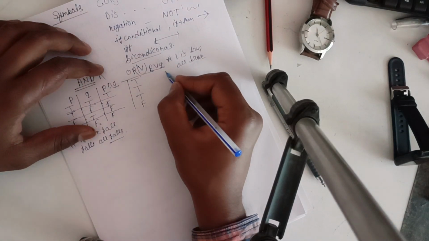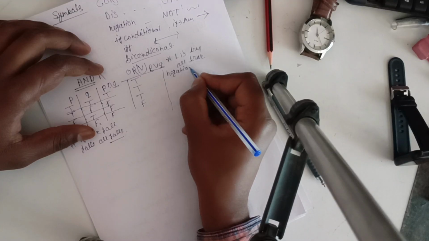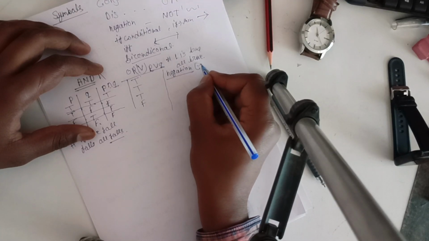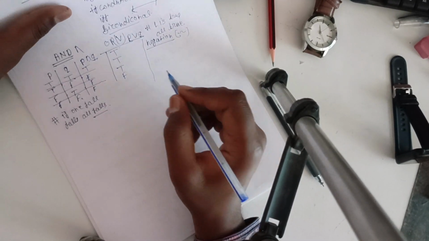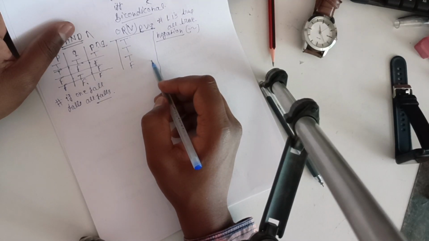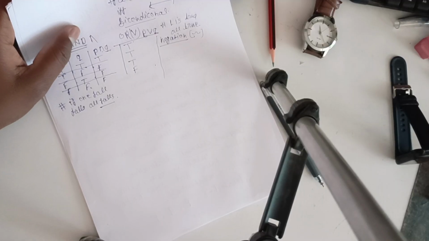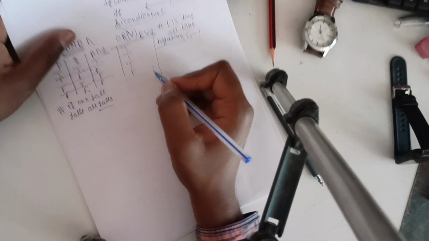Now for negation, I'm just writing each and everything here because I do not want to draw a table again and again. So this is for negation. Basically negation means the opposite of the given.